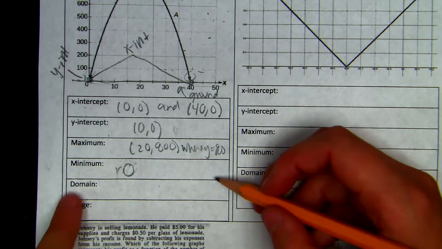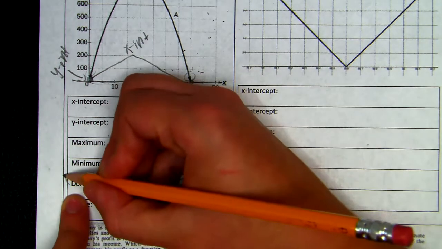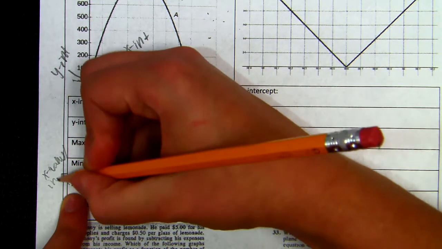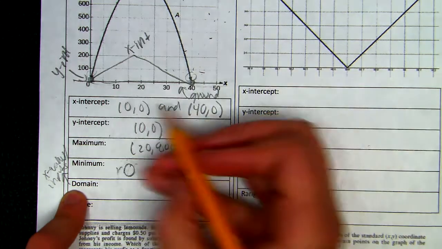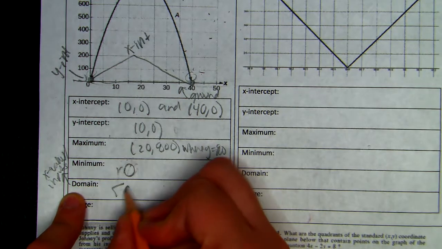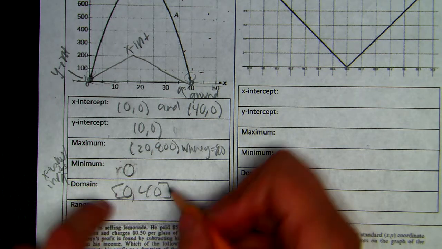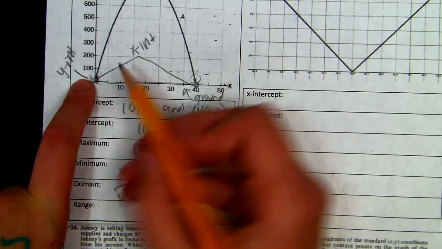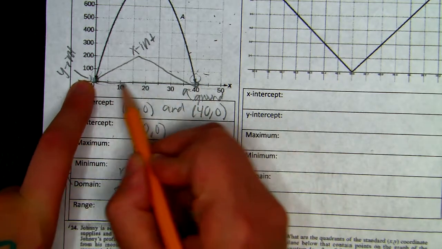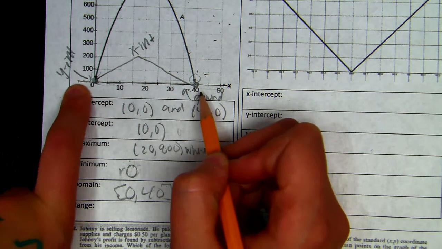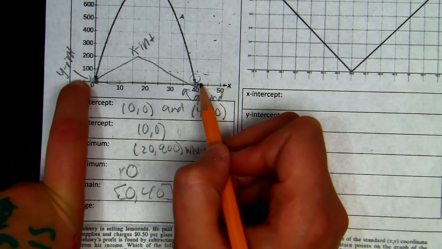So now looking at our domain, domain, remember, is our x values or our inputs. And I can input anything on my x-axis from 0 to 40, right? Those are my two x-intercepts, notice, 0 and 40. So this is my domain. Anything in this range is fair game for a point that I could consider as an input for my function.